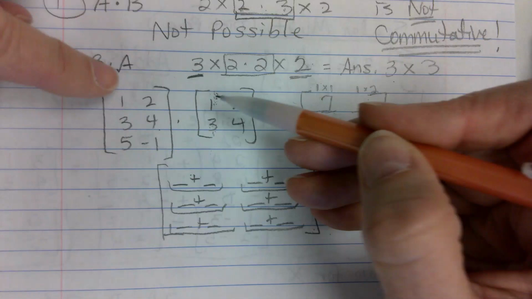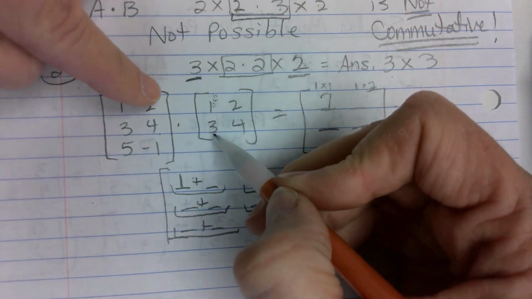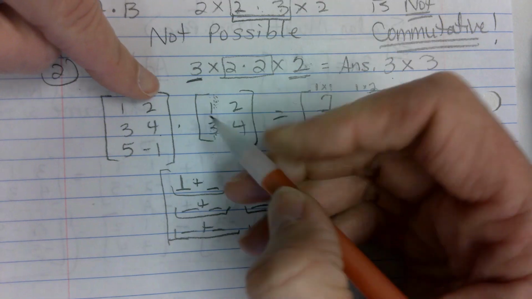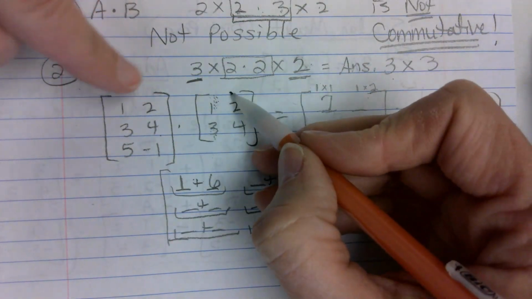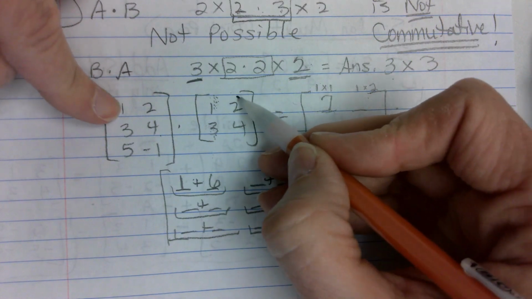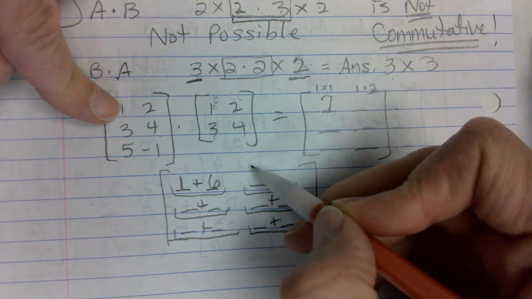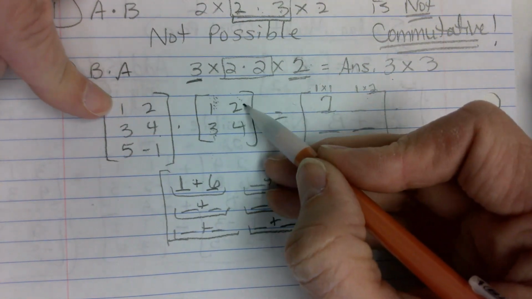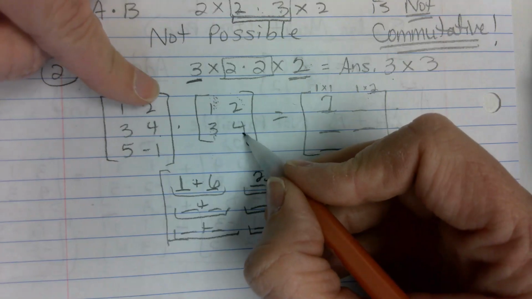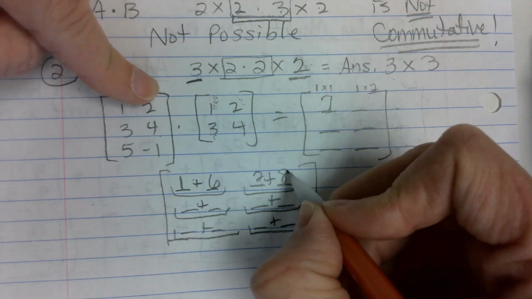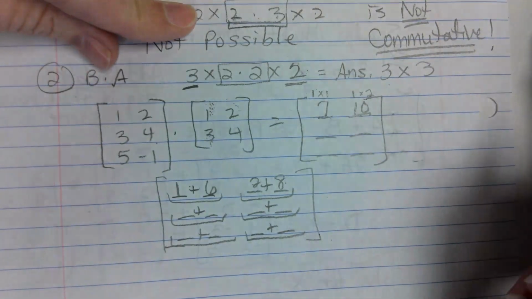1 times 1 is 1, plus, I'm moving both at the same time, 2 times 3, equals 7. Keep row 1, but now start at the top of column 2. Row 1, column 2. 2 times 1 is 2, plus 2 times 4 is 8. 2 plus 8 is 10.